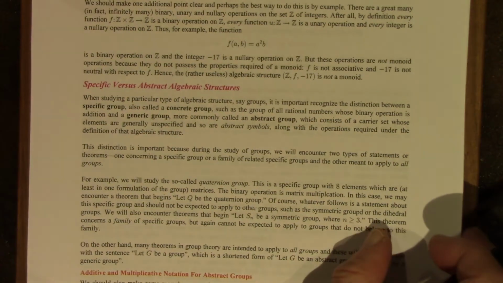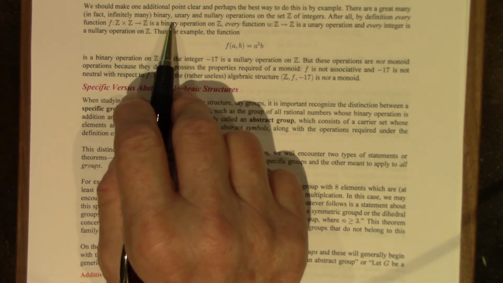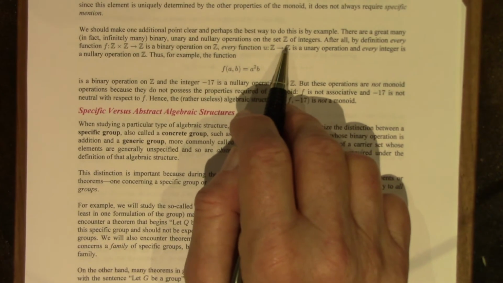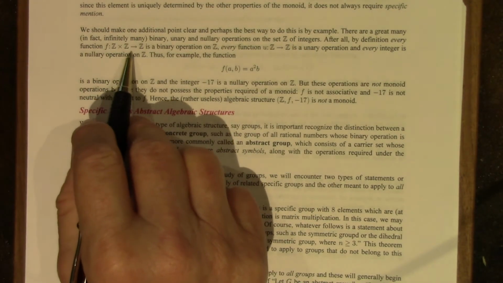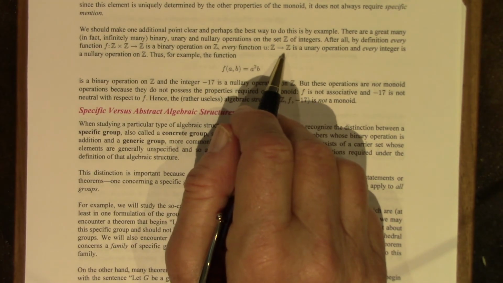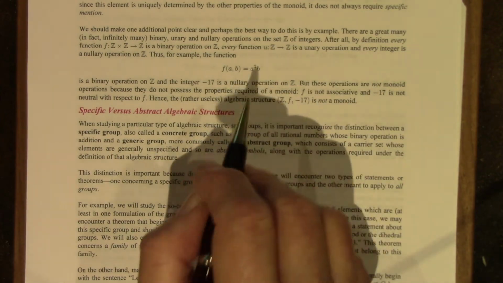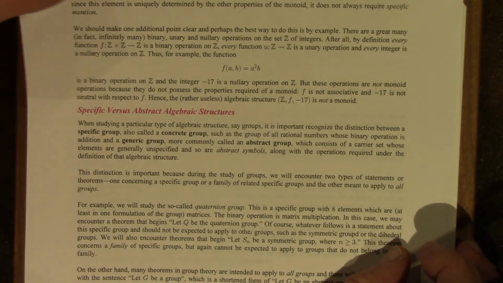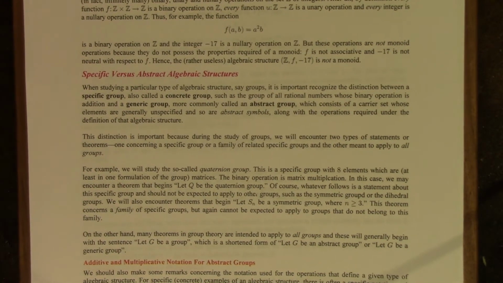And maybe the best way to do this is by an example. There are a great many, in fact infinitely many, binary, unary, and nullary operations on the set of integers. After all, by definition, every function f from Z cross Z to Z is a binary operation. Every function from Z to Z is a unary operation, and every integer is a nullary operation. So, for example, this function from Z cross Z to Z is a binary operation, and the integer negative 17 is a nullary operation on Z.